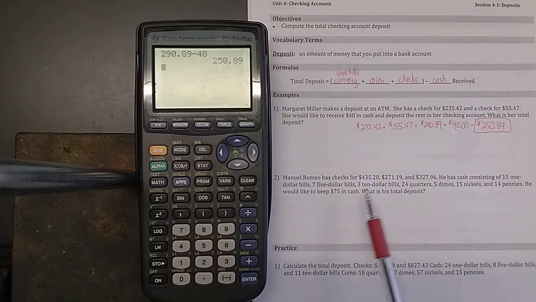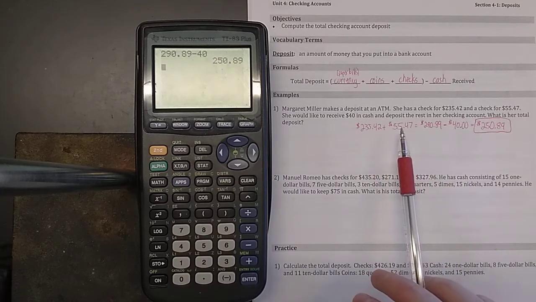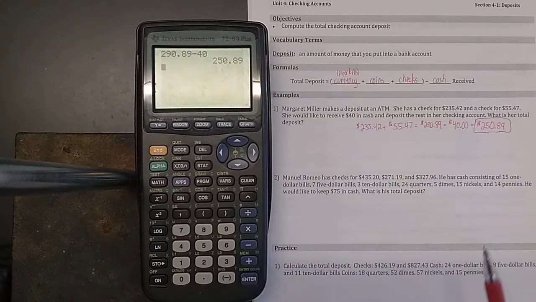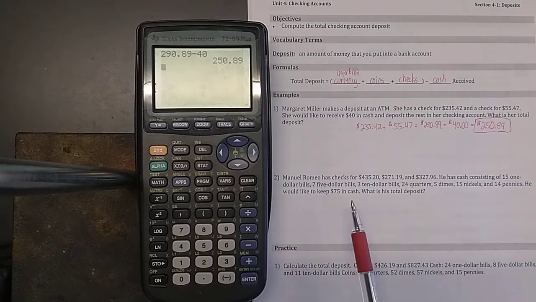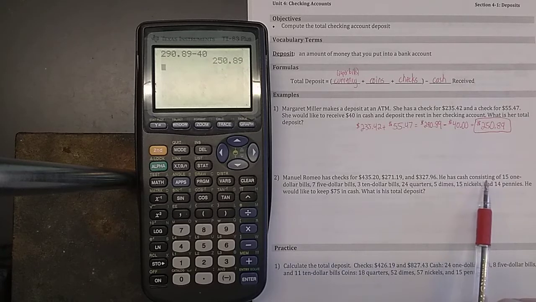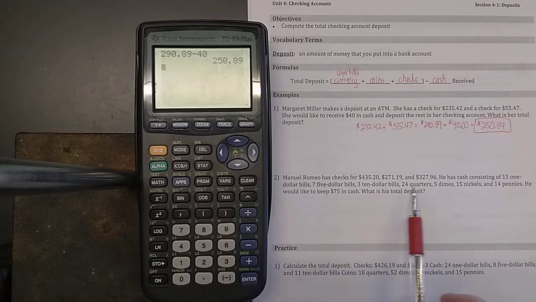Next example. So that one was a pretty easy one because we only dealt with checks. It does get a little bit more complex, only a little bit, when we deal with amounts of paper money and coins. Manuel Romeo has checks for $435.20, $271.19, and $327.96. He has cash consisting of 15 $1 bills, 7 $5 bills, 3 $10 bills, 24 quarters, 5 dimes, 15 nickels, and 14 pennies. He would like to keep $75 in cash. What is his total deposit?